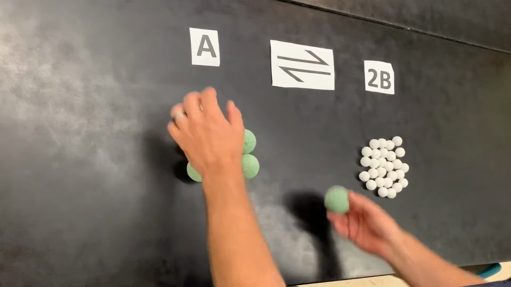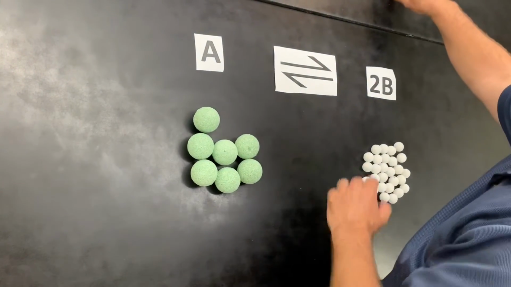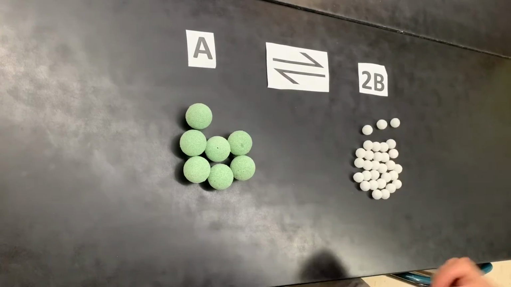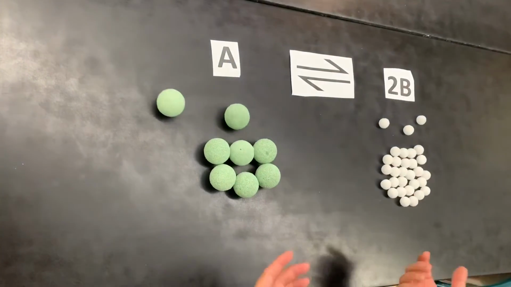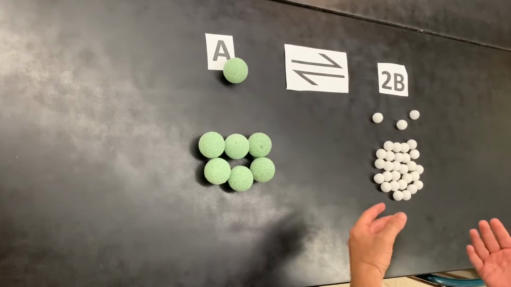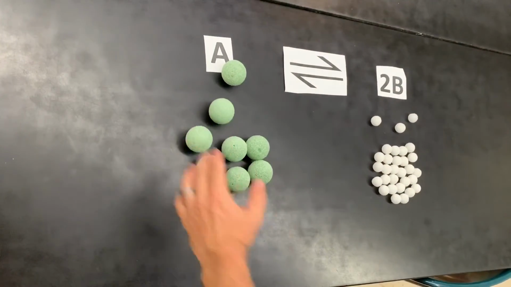And what's really cool about this is the same happens in the reverse. If I was to add products, it would drive the reaction to the left and create more reactants. Wow, that's incredible! But I thought you could just add heat to the reaction.